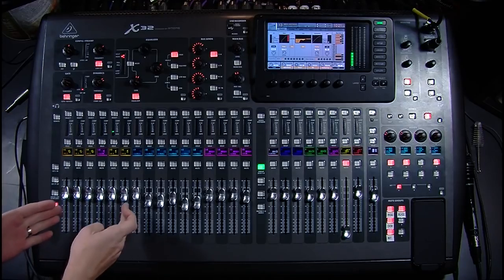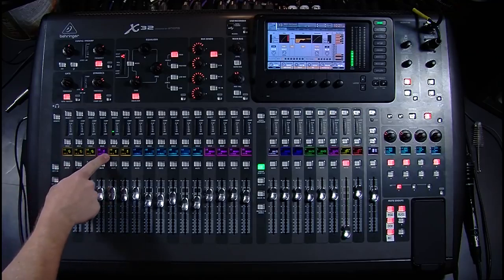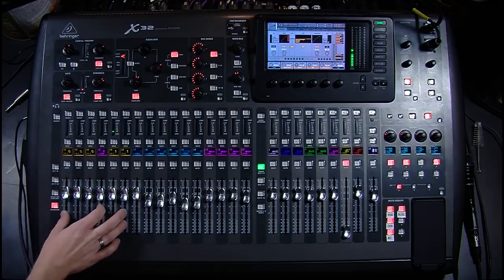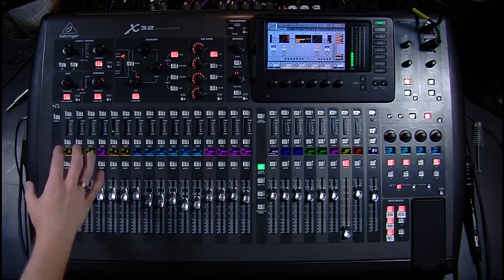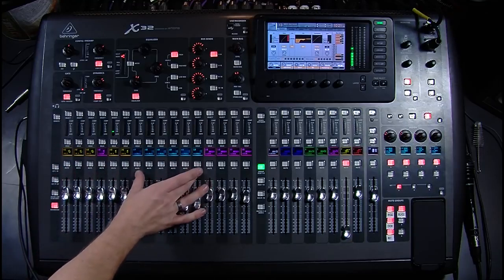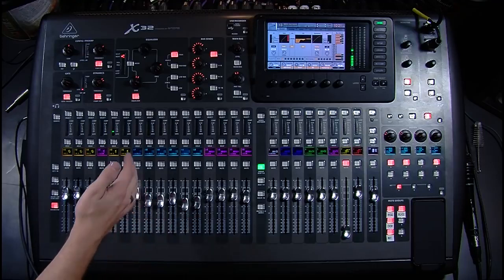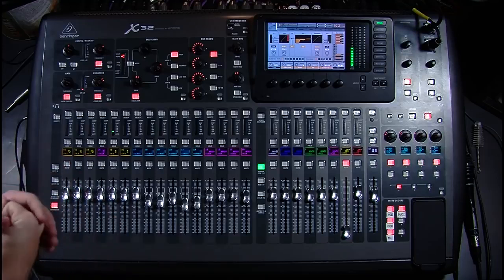So here at the church, we have 6 monitors, and so monitor 1, 2, 3, 4, 5, and 6. These are the different monitors that the musicians listen to, and so these are the master levels of what's being sent out to those. 7 through 12 is going to be our mix buses, and so this is where we would take a couple different instruments and put them together in one group.